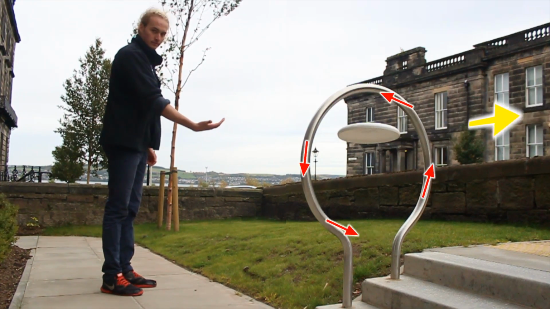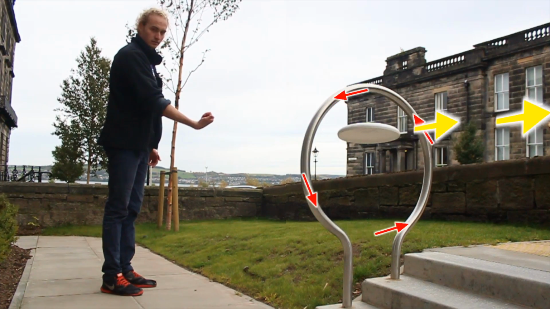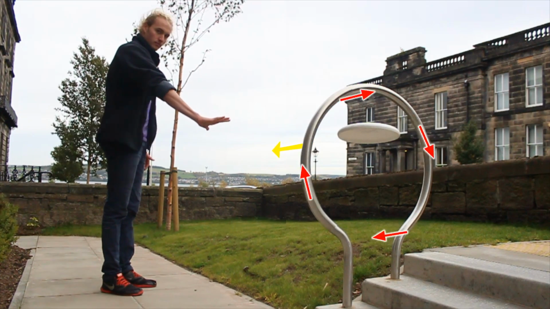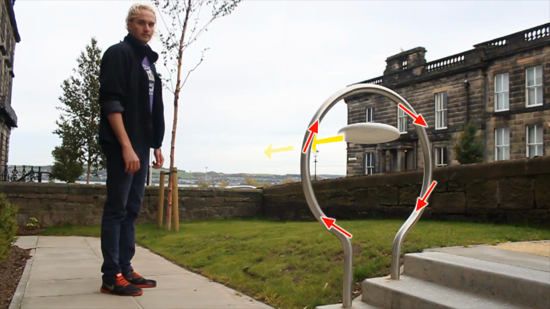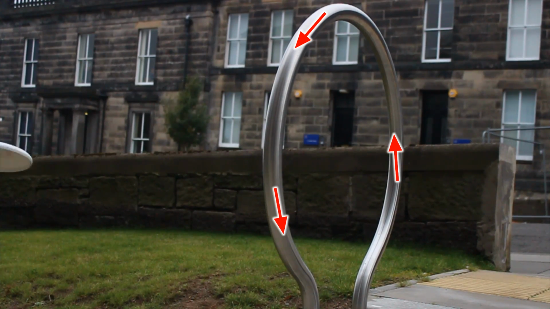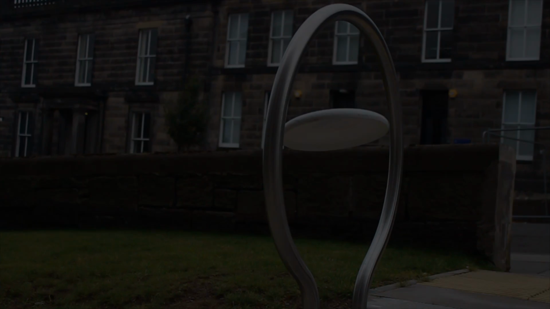If our thumb points in the direction in which the frisbee is moving, the other fingers will point in the direction of the current. So if the frisbee is moving in the other direction, the direction of the current will change. If the frisbee is not moving, there won't be an induced current. This is because the magnetic field is not changing.